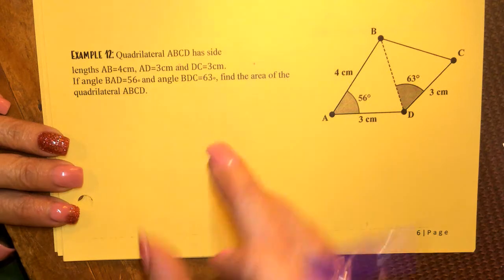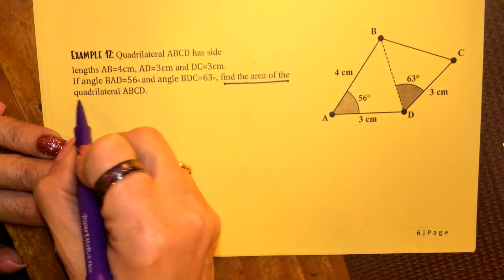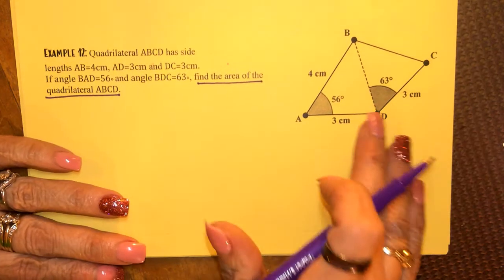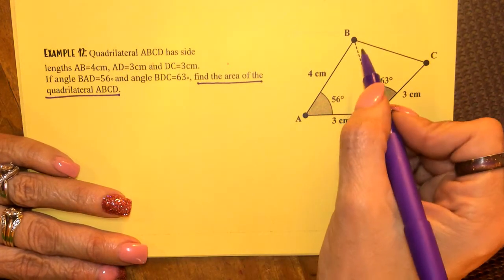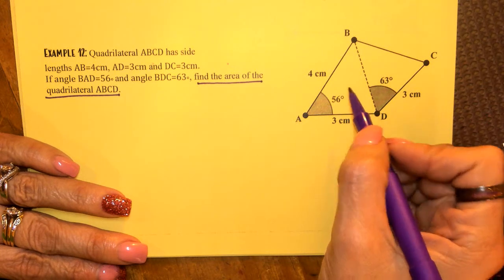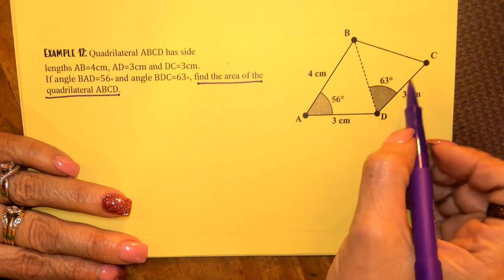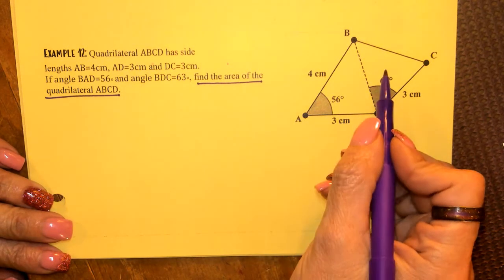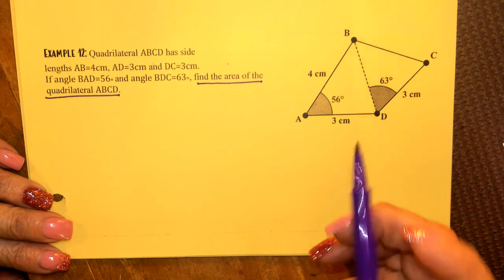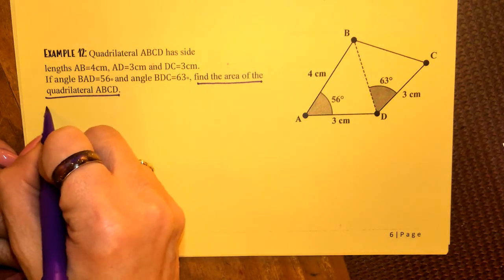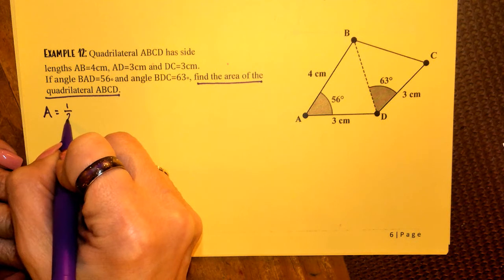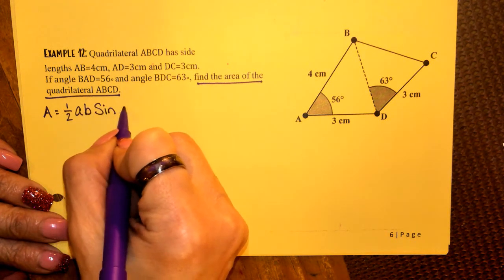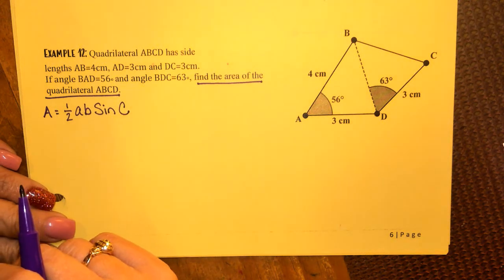So it wants us to find the area of this whole quadrilateral. Here's what I thought when I wrote this one out and I drew it. Basically I have two triangles, and if I could find the area of this triangle and just add it to the area of the other triangle. When I have triangles that are not right triangles, how do I find the area of them? Well, I know that the area is 1/2 a times b times the sine of C. That's one of the ways I know the area.